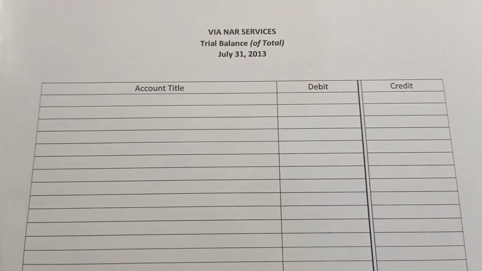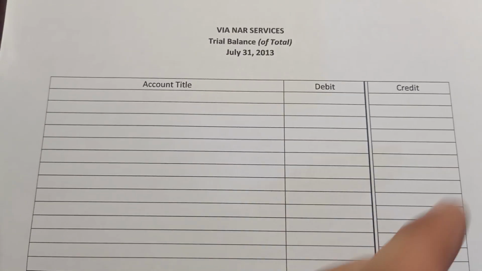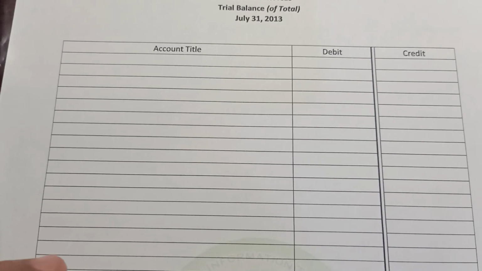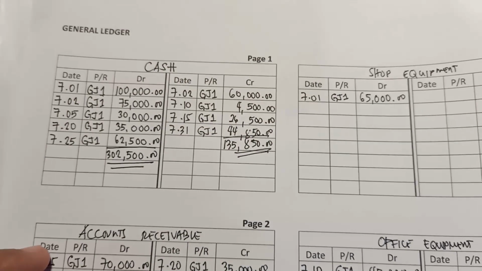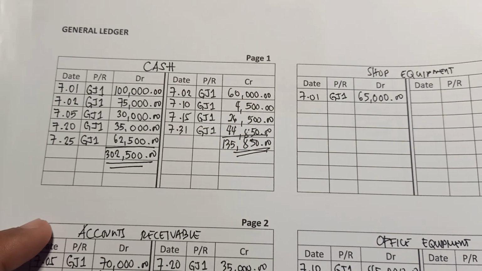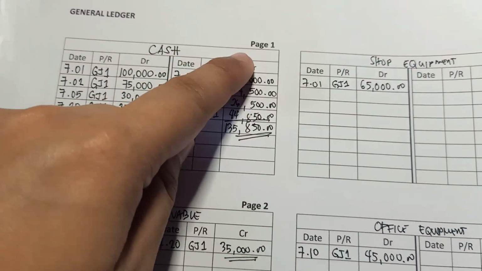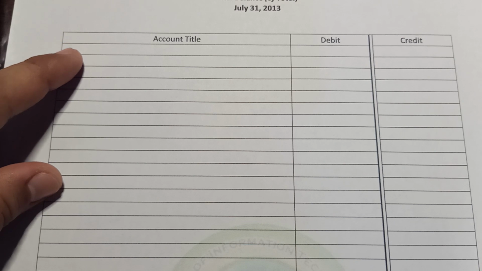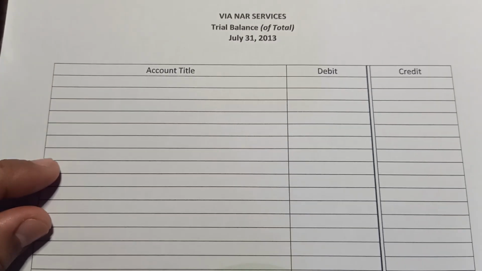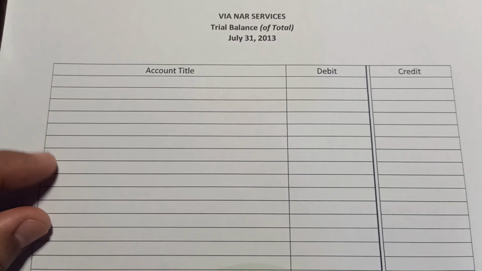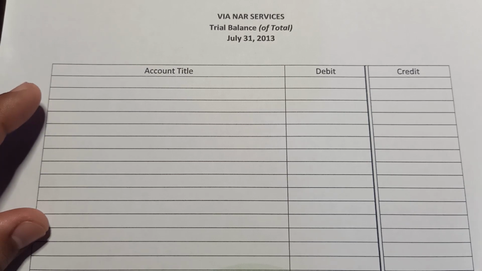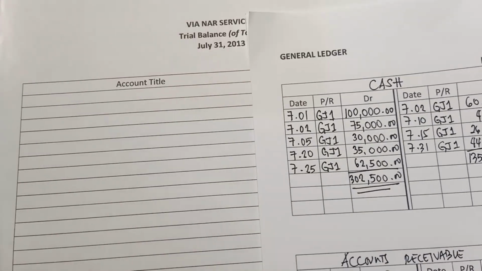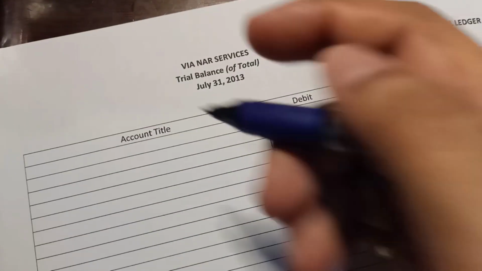Okay. So, sa paglilipat po ng figures from the general ledger to the trial balance, okay, remember, na kung ano yung pagkakasunod-sunod ng accounts dito po sa ating ledger, from page 1 to page 13, yun din pong pagkakasunod-sunod na ilalagay natin dito sa ating trial balance. Okay? Huwag po kayong malilito doon. Napakadali lang pong gawin yon. Okay? So, let's start. So, on page 1 of the ledger, we have cash.